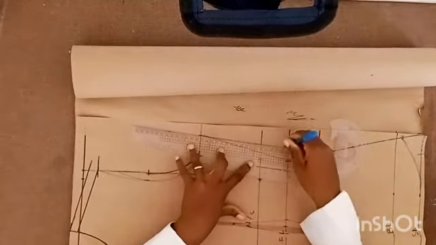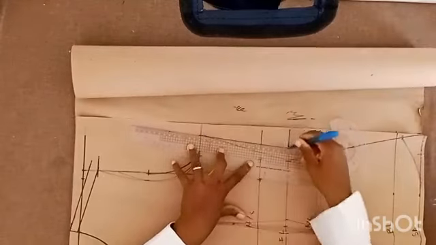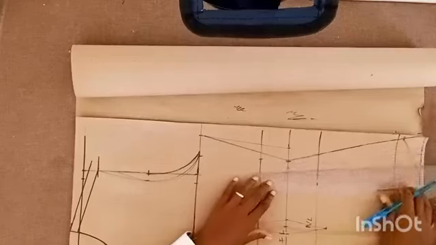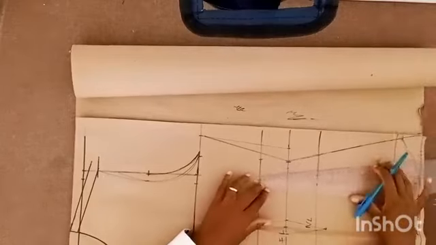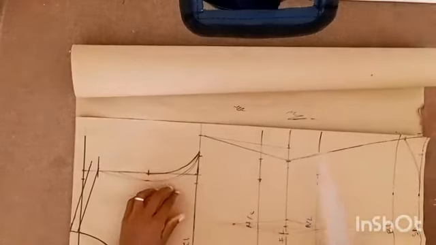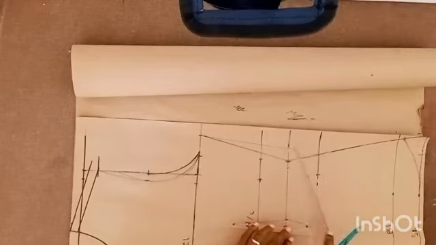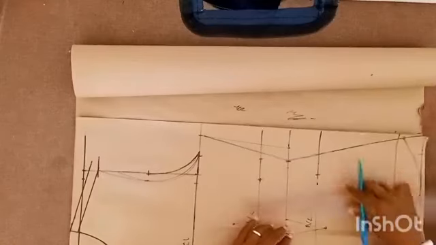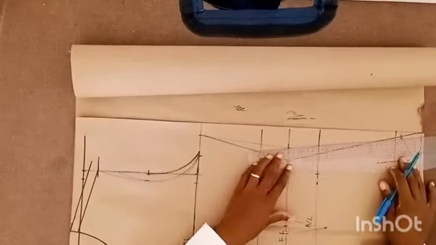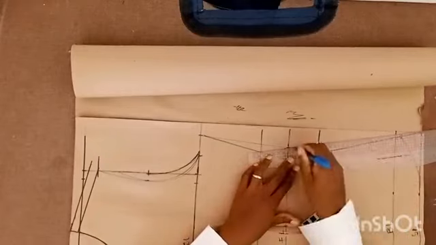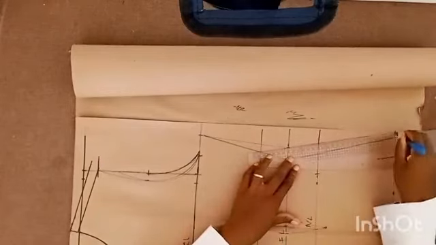So it is very important that you close up your dart and retake your measurement to avoid shortages. And after doing that, I'll reconnect the lines, as you can see me do in the video, in the pattern draft that I'm doing. And basically, guys, that's it for our front bodies. It's very simple, nothing so technical, and they're just basic. That's why it's called a basic bodice.